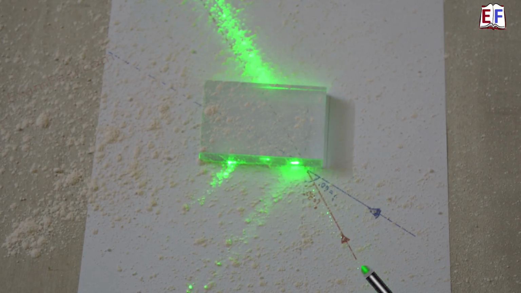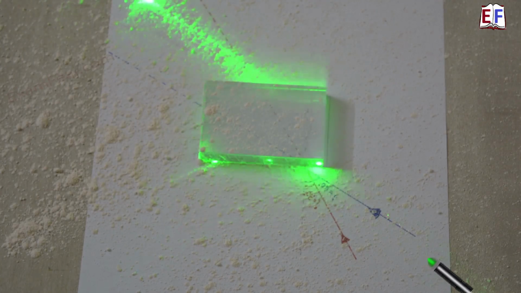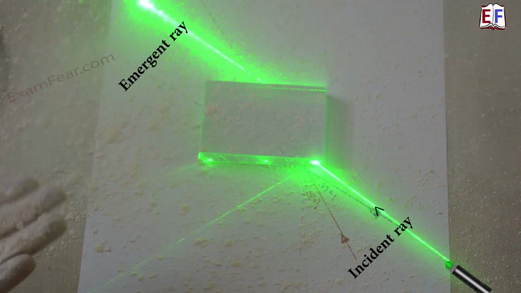Similarly, when we change the angle of incidence to 60 degrees, then what happens? Again, let's see what happens. Again, in this case, we see that the emergent ray is parallel to the incident ray.